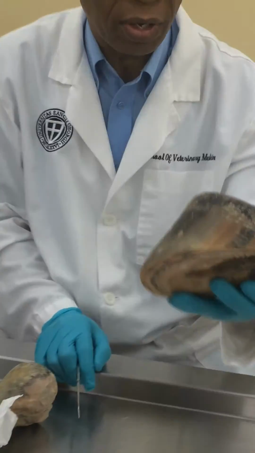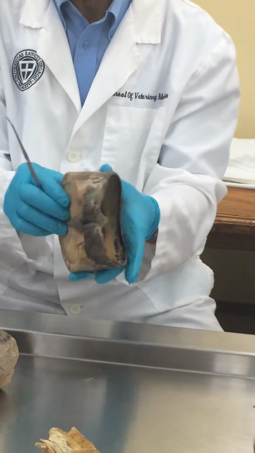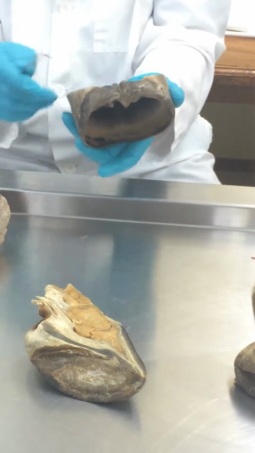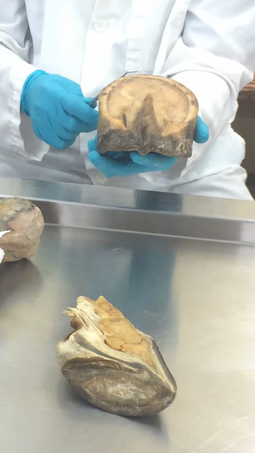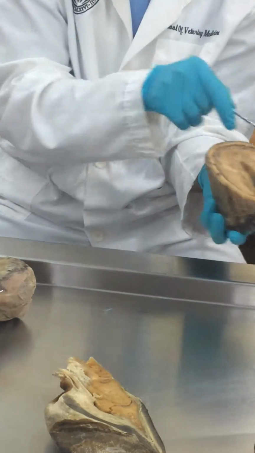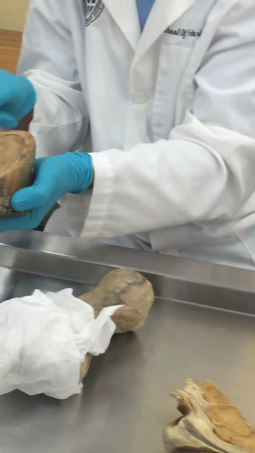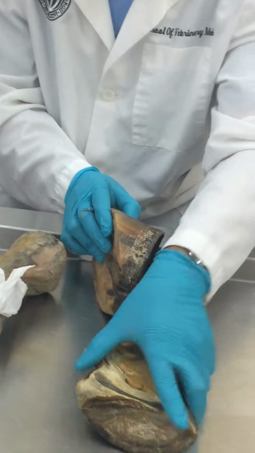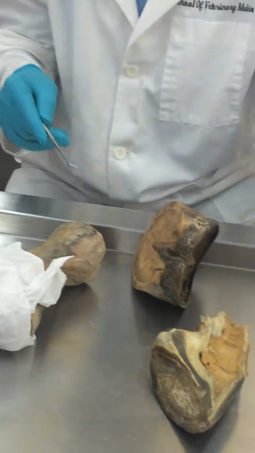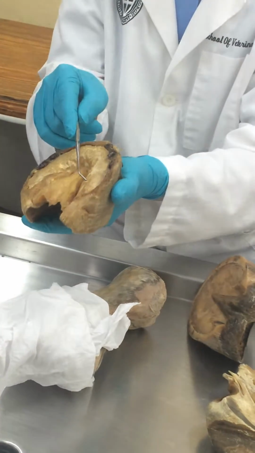Now let's look at the various aspects of the basal portion. Remember we said toe, quarters, and then the quarters run caudally, and then in the region of the heel reflect upon themselves to form the bar. See the bar? There and there. That is the bar there. That is the bar there. Bar. Okay.